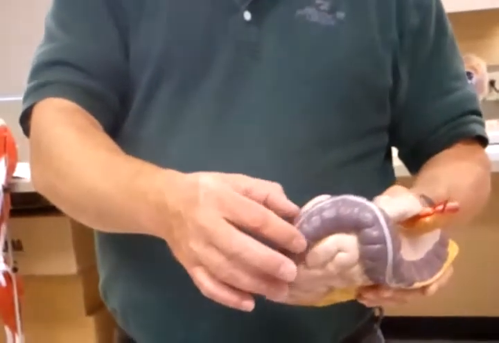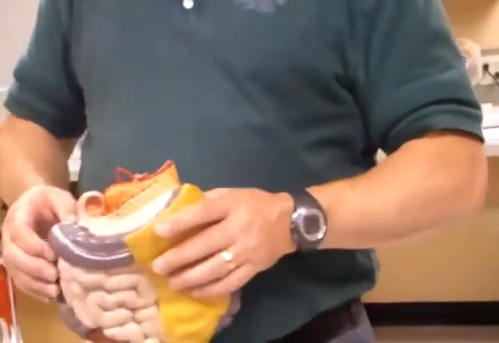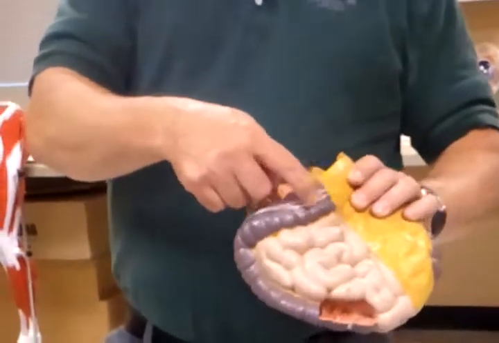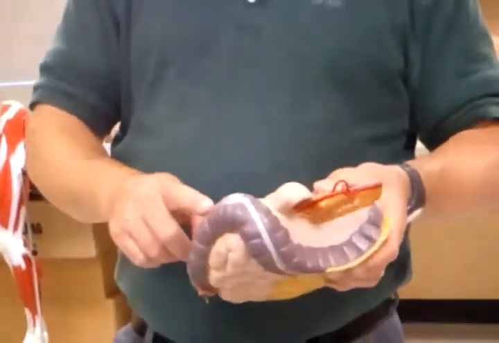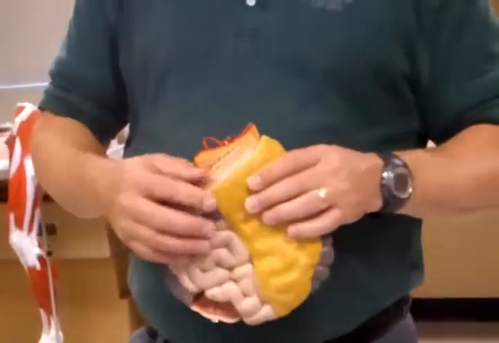Will we need to specify which teniae coli? No, just longitudinal smooth muscle is the teniae coli. And haustra? Yeah, haustra is probably a better way to say it.